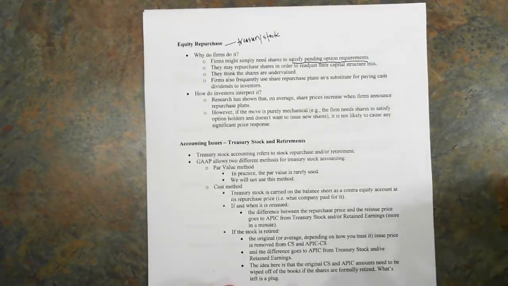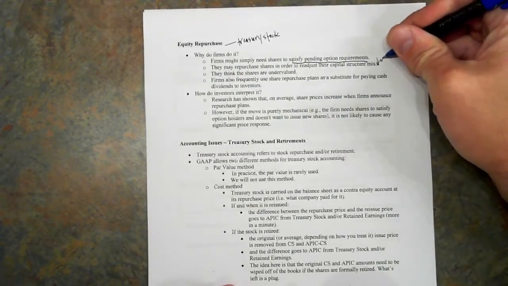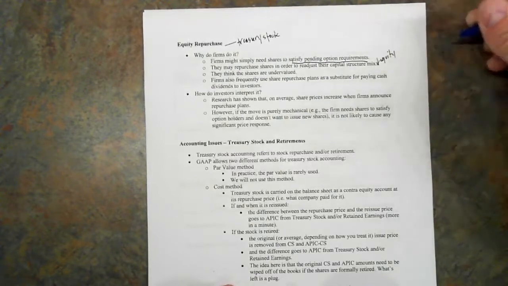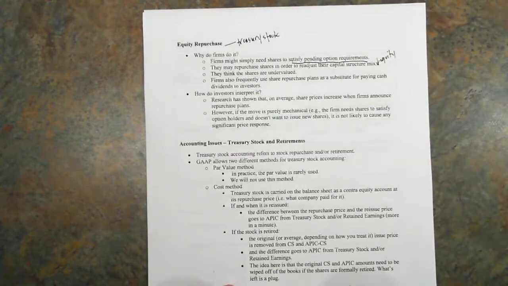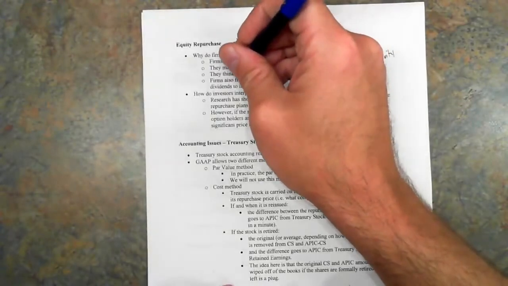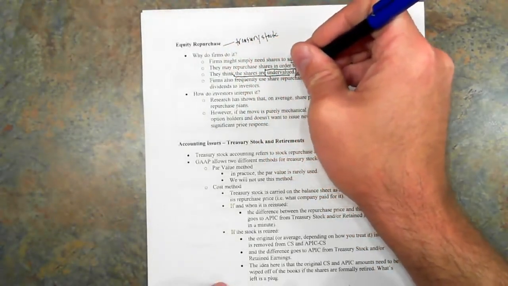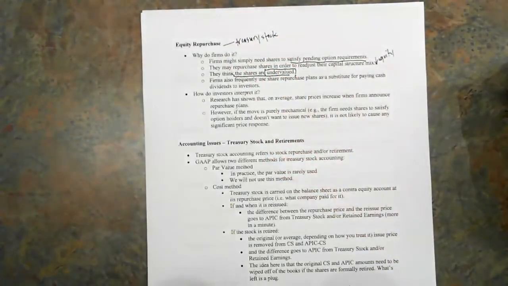They might readjust their capital structure mix. They might want to be reducing their equity by buying back shares, rather than reducing their leverage. Maybe they have too much equity. Really, a big reason is that they think the shares are undervalued. So they think they're undervalued. What does that mean? Why does a stock buyback make sense?